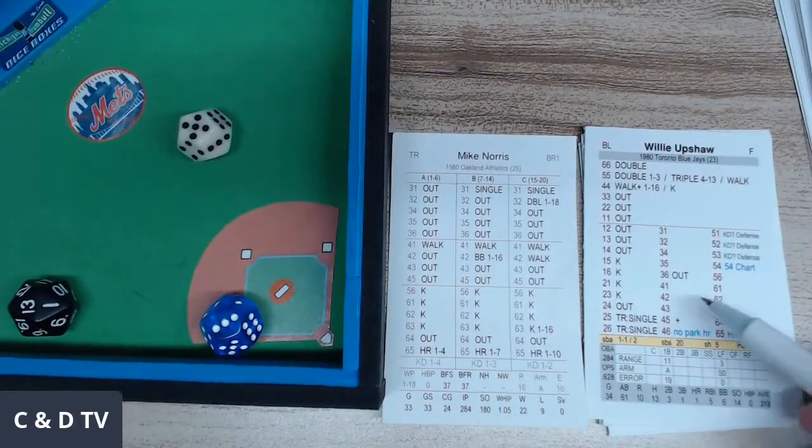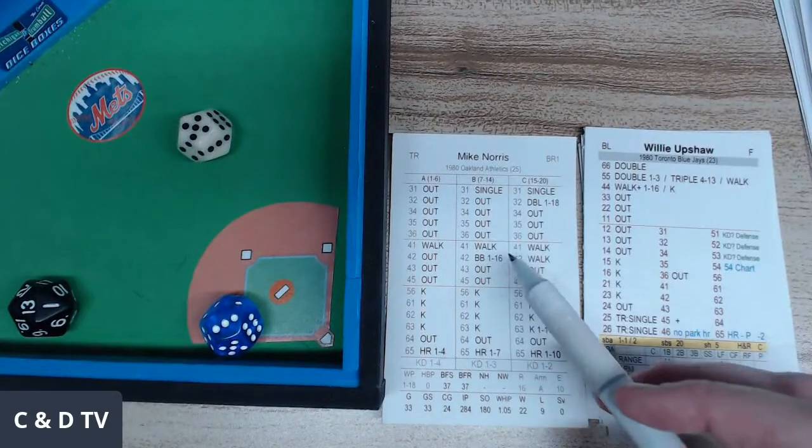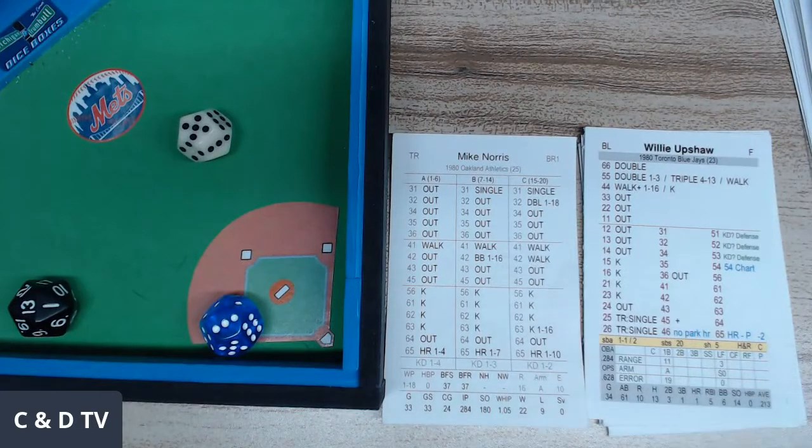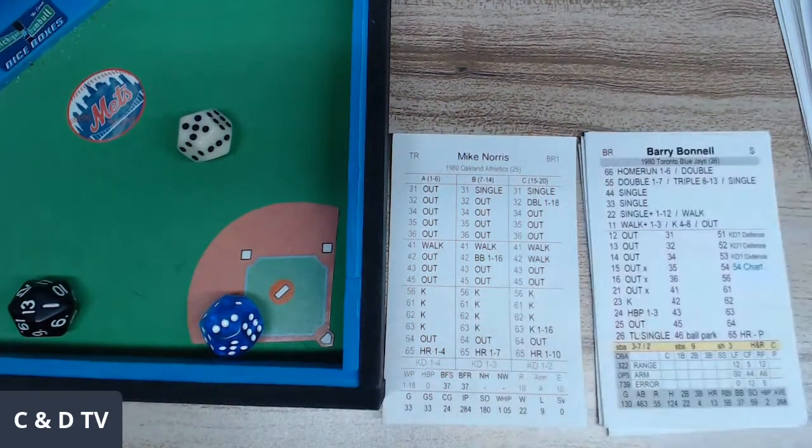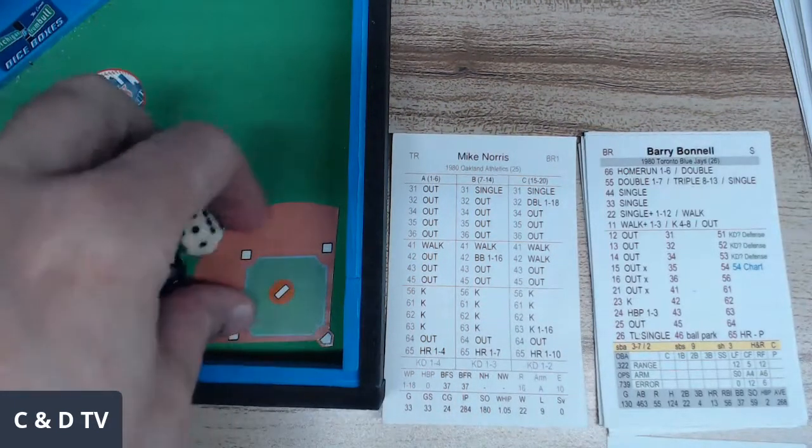And that's a 35. A 35 is a blank, and for Norris, a 35 is a 13, and that tells us by a lefty, it's to the first baseman. By righty, it's to the shortstop, I believe. Yes, it is. So he bounces out to the shortstop. Guerrero, one away. Here's Barry Bonnell.